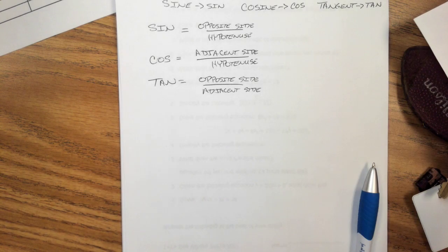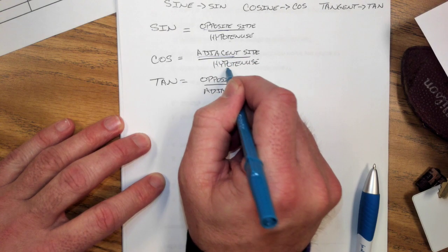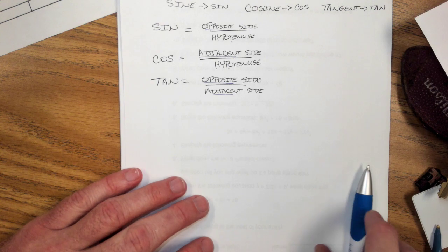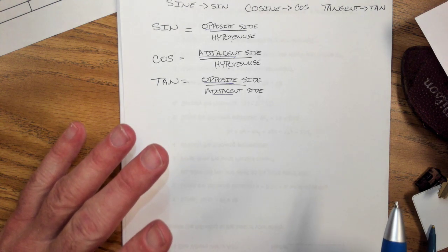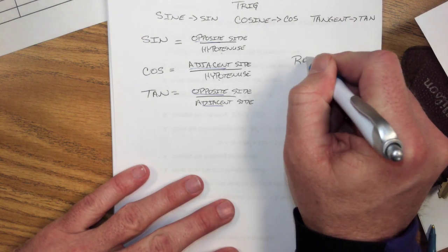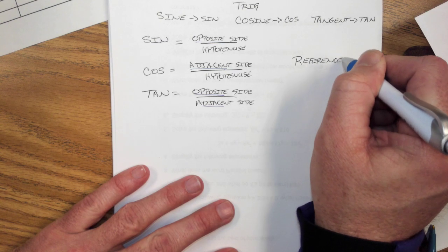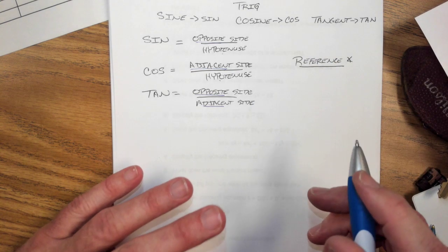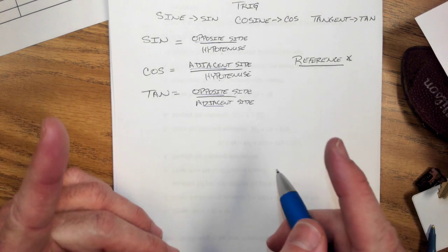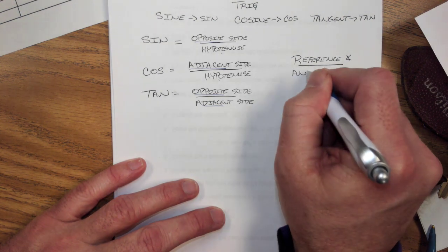So once we get familiar with it, we'll just say opposite over hypotenuse, adjacent over hypotenuse, opposite over adjacent. You're used to saying that right now. So as we talk about these things, there's something going to be called a reference angle. A reference angle, if you're ready for it, is the angle we're referring to. Since I don't want to use a word in its own definition, it's going to be the angle being used.